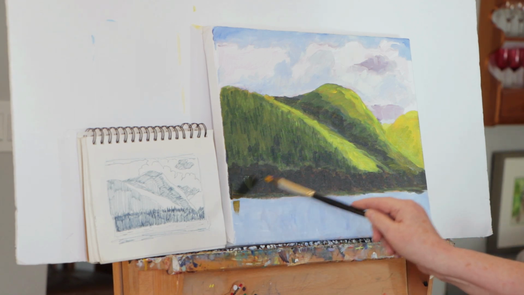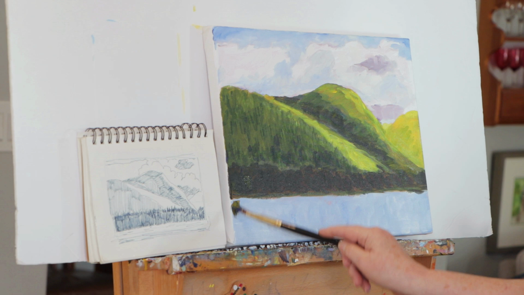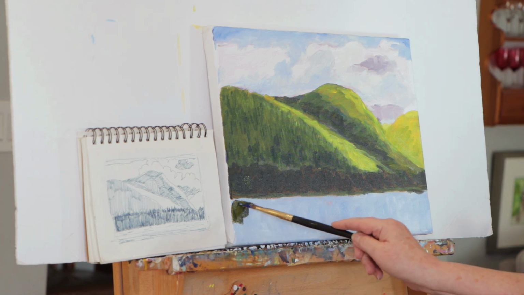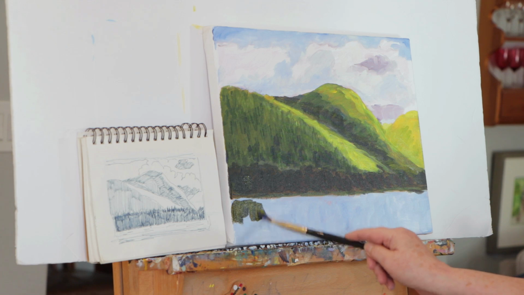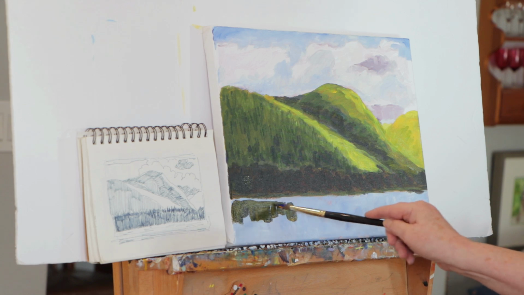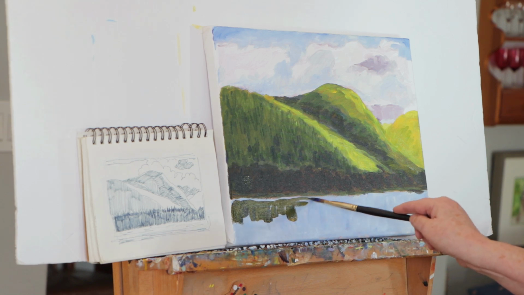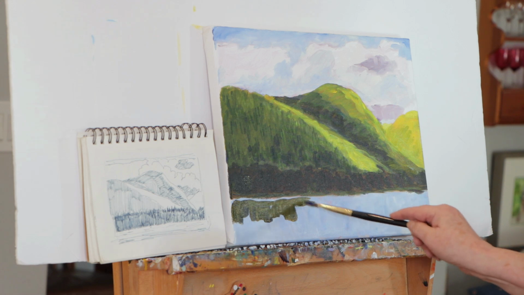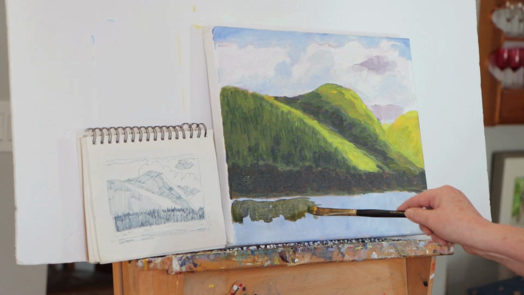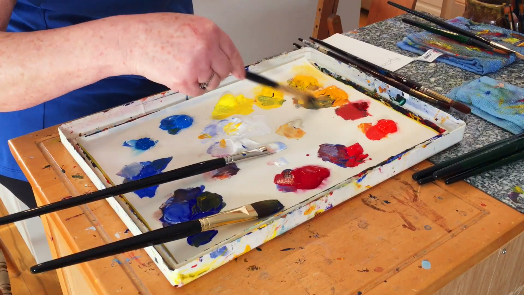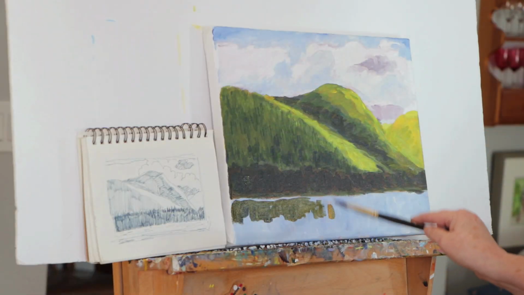Now this is not complete here, but it'll just give you a little bit of an idea. And it's probably not going to be straight, just because whenever I'm demonstrating, my lines are never straight. But this will give you a little bit of an idea on how to handle the reflection.